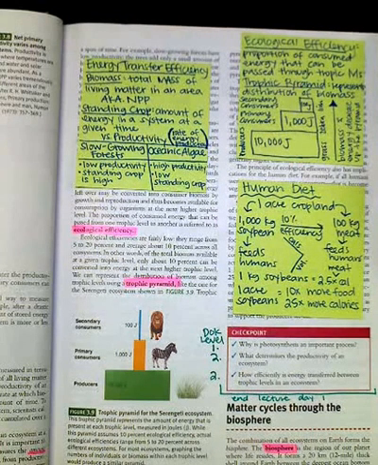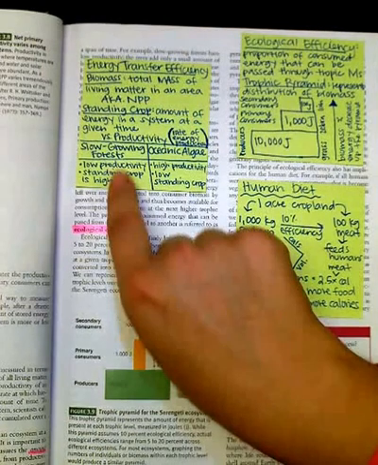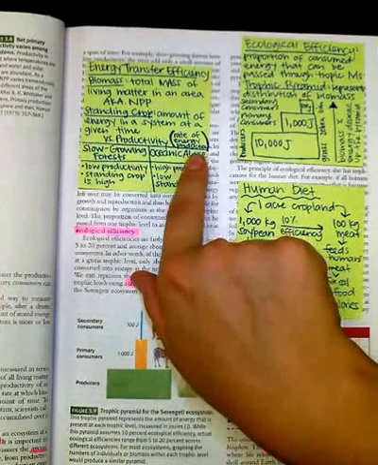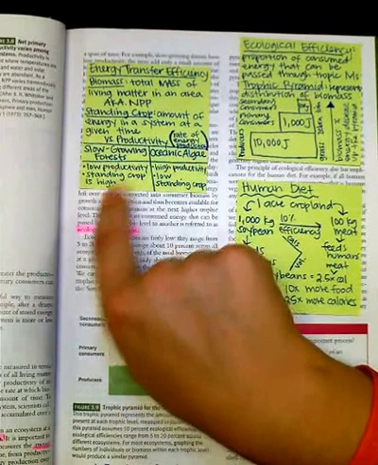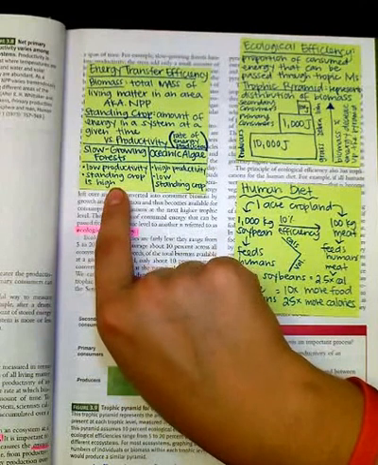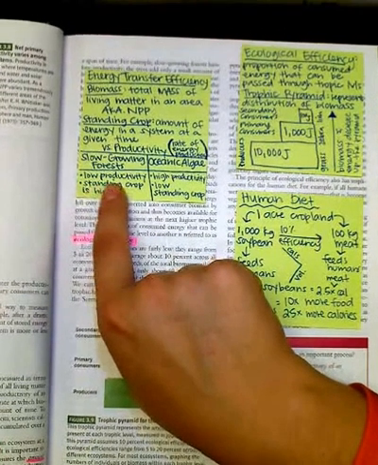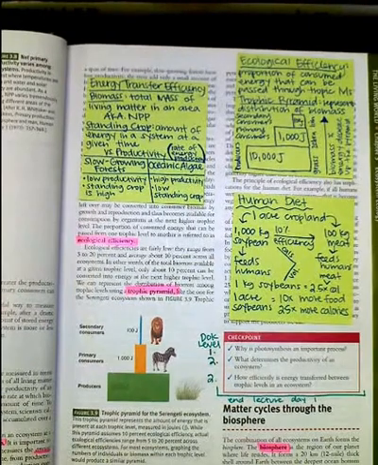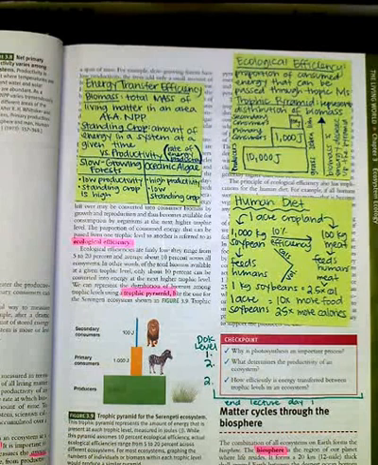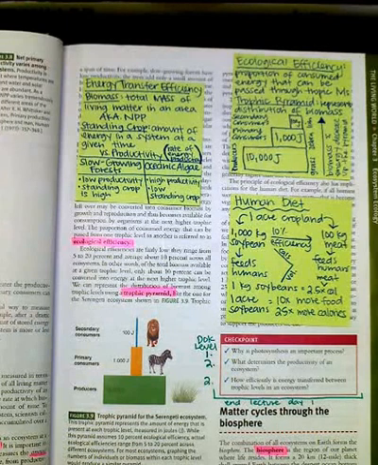Now, your standing crop versus your productivity, which is your rate of energy production. In your slow-growing forest, you're going to have low productivity, but your standing crop is going to be high. That's because there's only a certain amount of plants that are going to be able to get energy from the sun, especially if there's a lot of canopy cover. So if you're in a super shady forest, that stuff on the ground isn't going to get very much sun, so it's not going to be as productive.